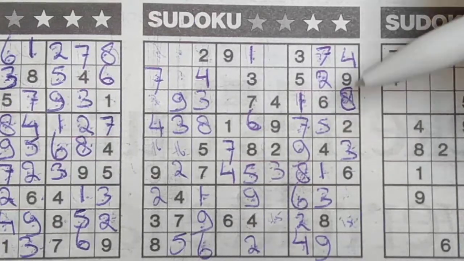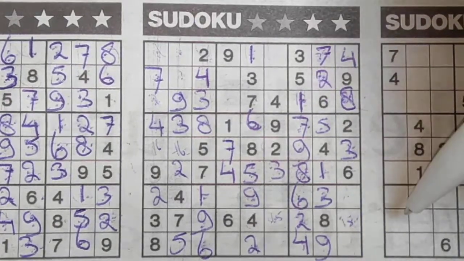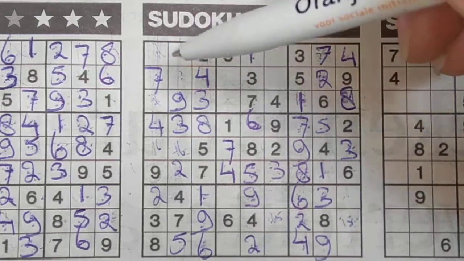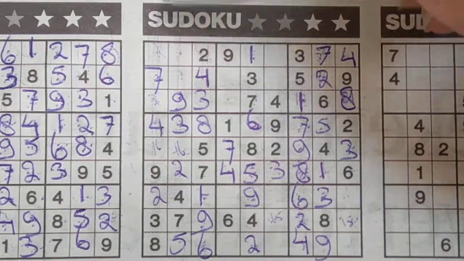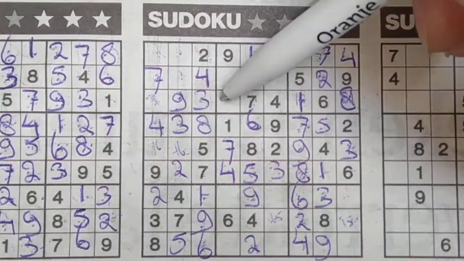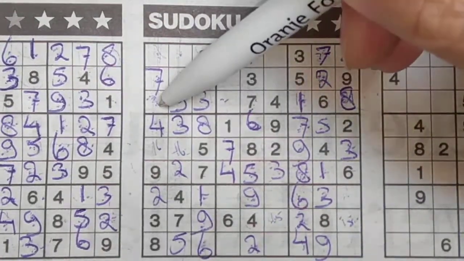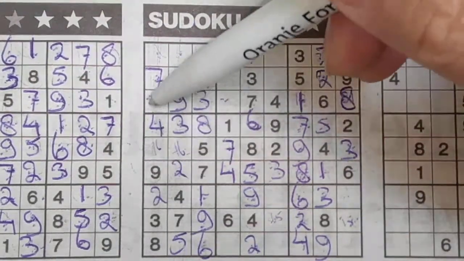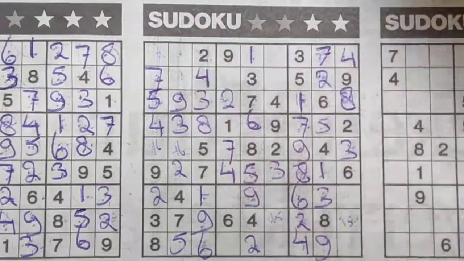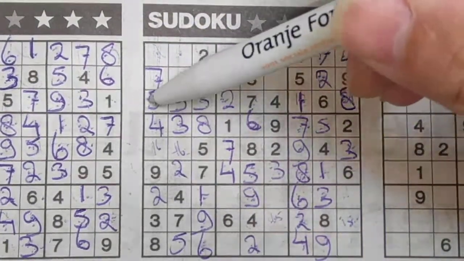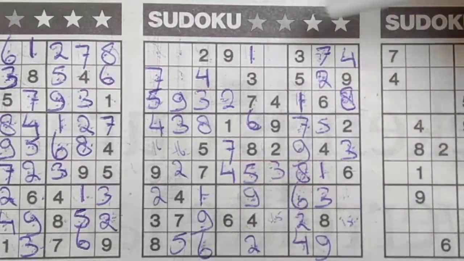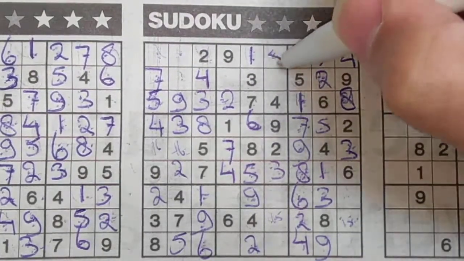Then, how about these two numbers in the third row for the numbers 5 and 2. We have a 2 here, so no 2 there. 2 should be here, and the 5 goes there. 5 in the third row, 5 in the second row. So in the first row, the only place for the 5 should be here.